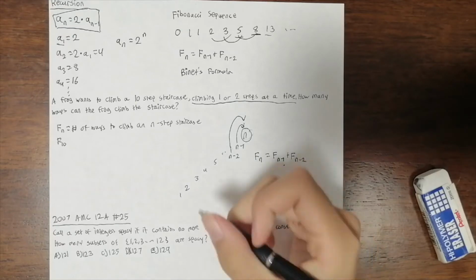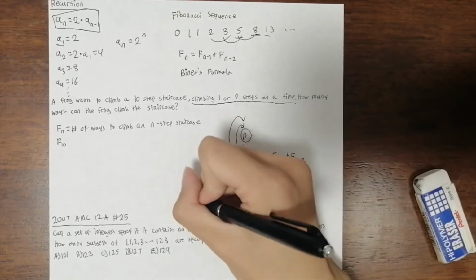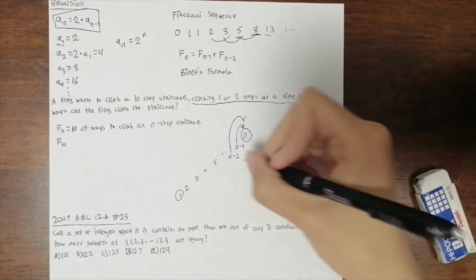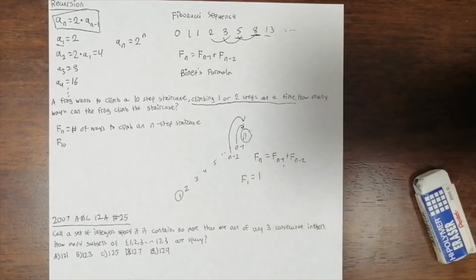So how many ways are there to get to the first step? Well, there's only one way. You can only go one step. So f sub 1 is 1. How many ways are there to get to the second step?